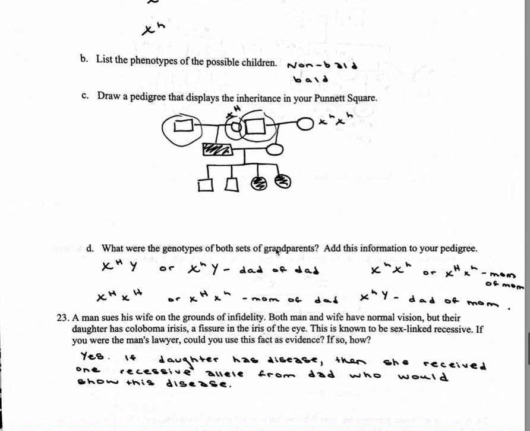Okay. Now, here's the hard part about this. It says, what are the genotypes of both sets of grandparents? There are a lot of different possibilities. Okay. So here, let's start with dad.